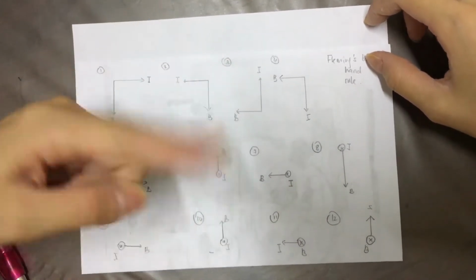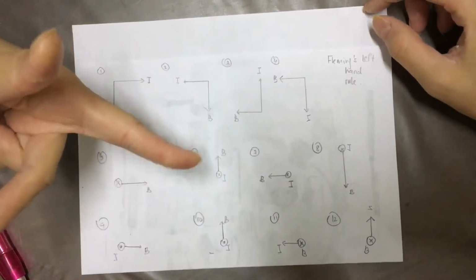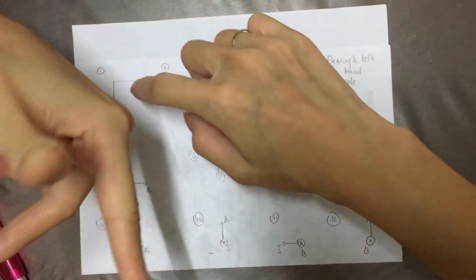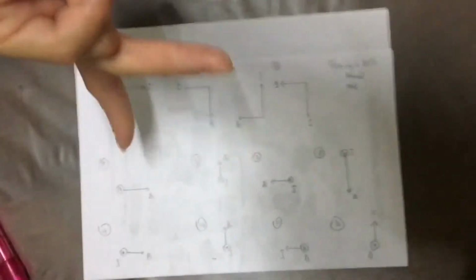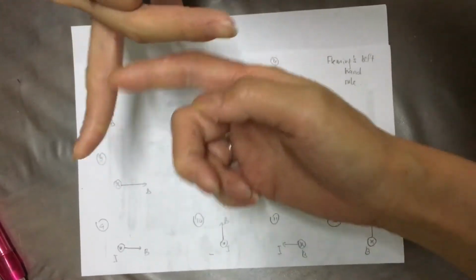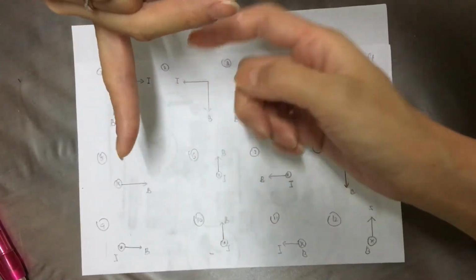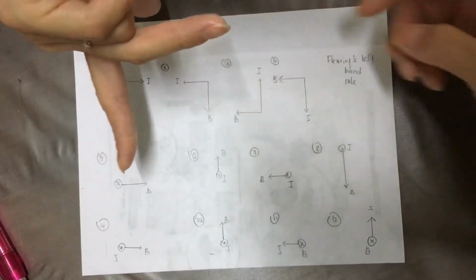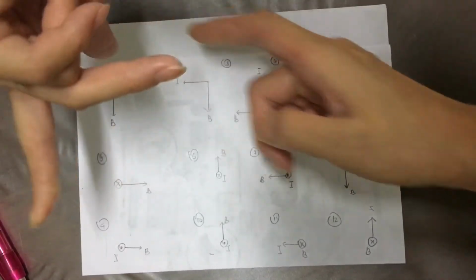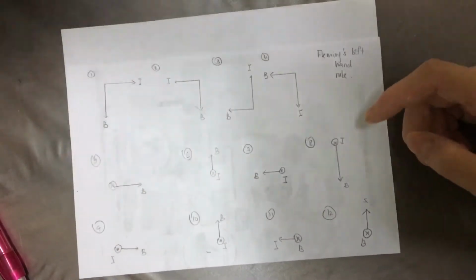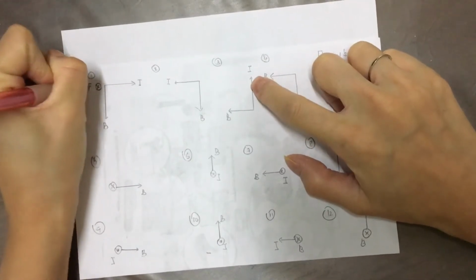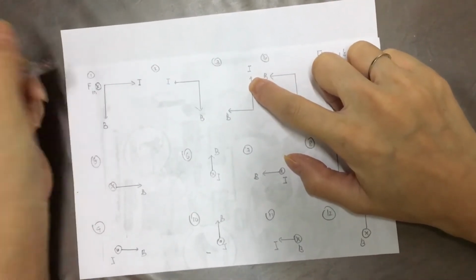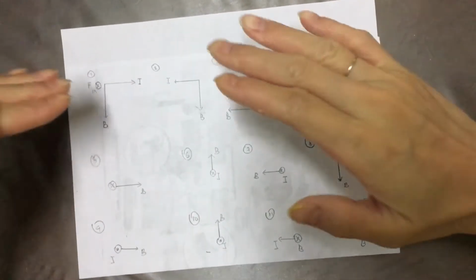Okay, so this finger you point down, and remember, open like this, because your I is in that direction. This one is pointed for your B, the direction of B. This is the current flow through it. So the direction of the thumb is pointed inwards. Thus, your force is pointed inwards. I just draw it here. This shows the force is pointed inward, which means your conductor will move downwards.